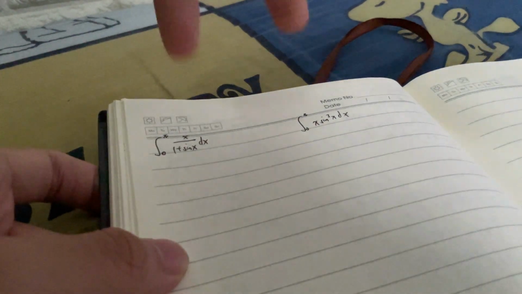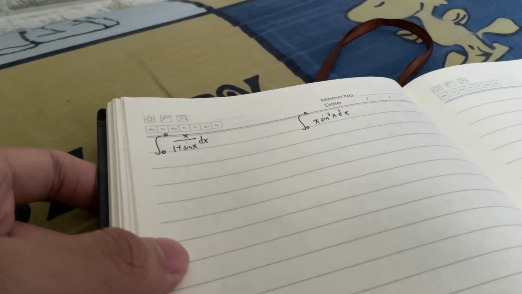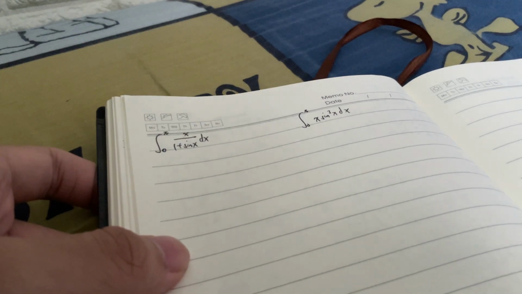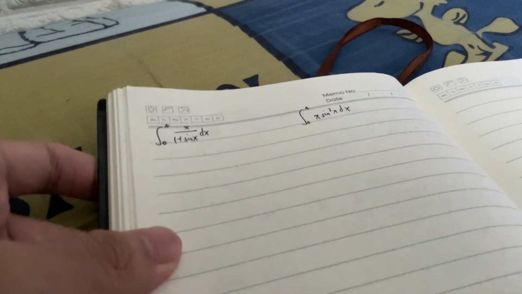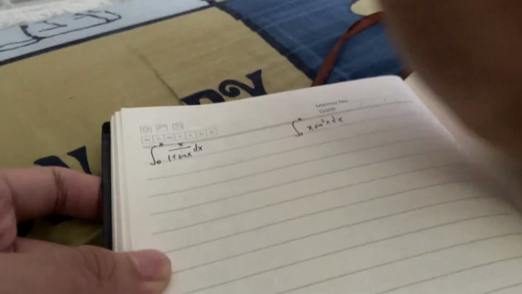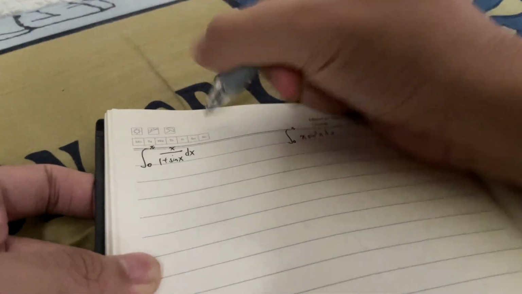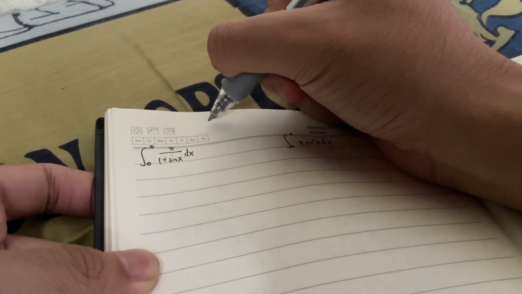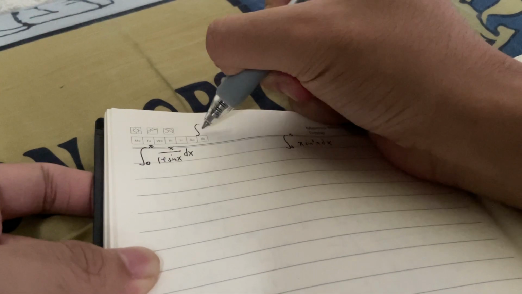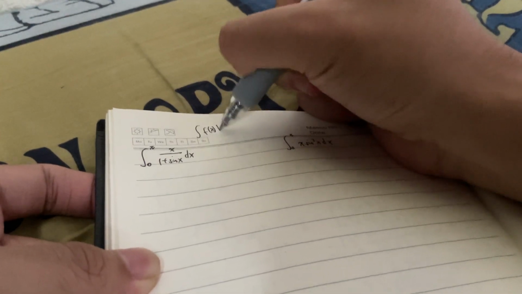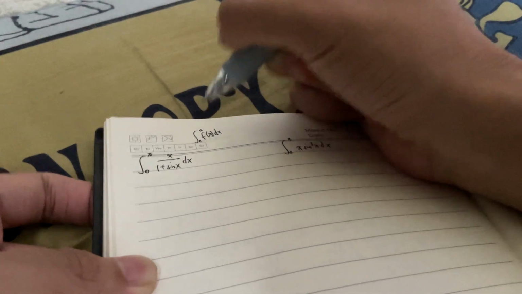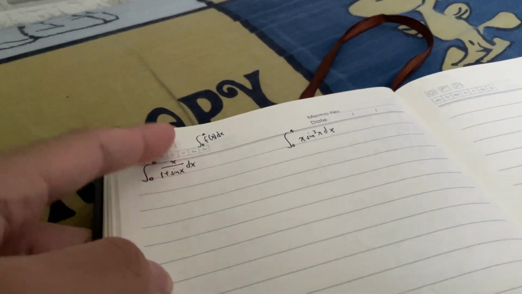Today, for these two integrals, we are going to use one integral property. I don't know what it's called, but we are going to use it. The integral of f of x dx going from 0 to a, remember this formula?